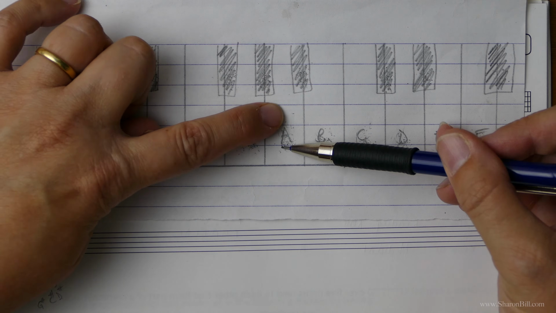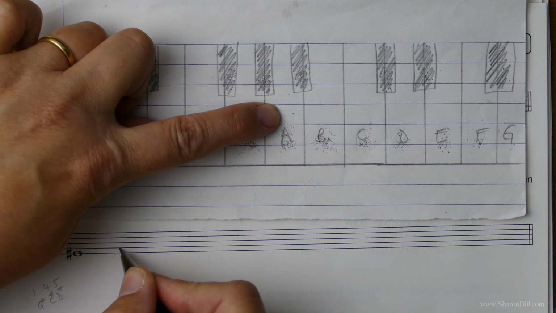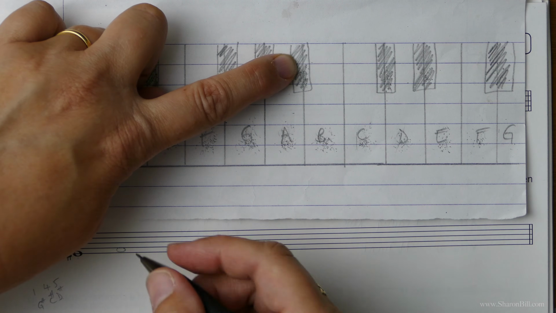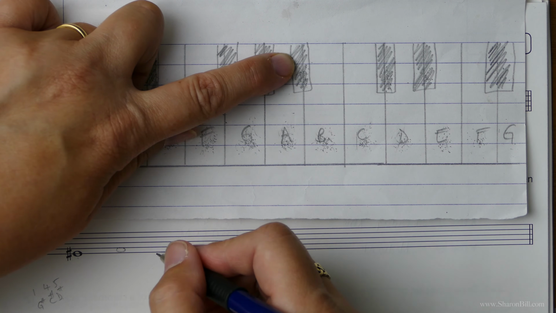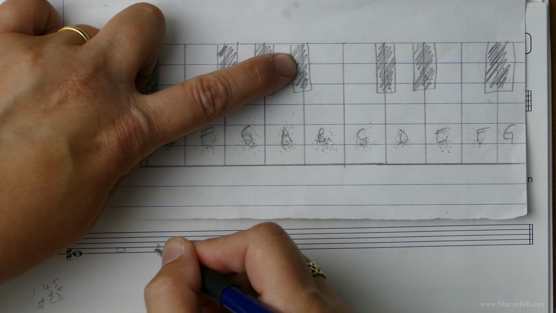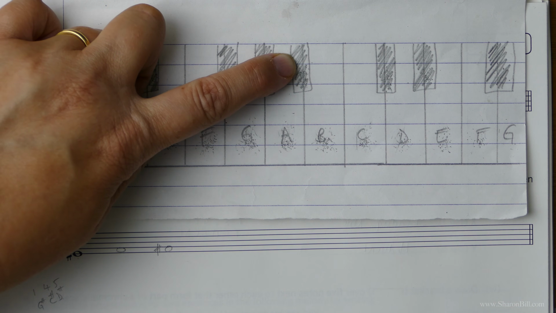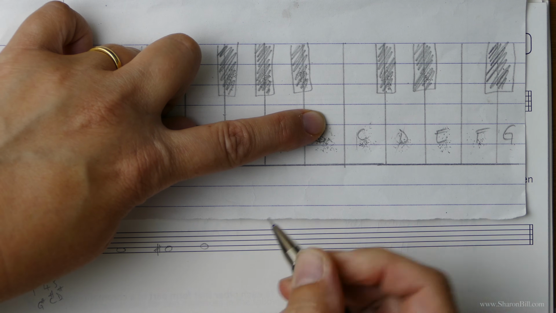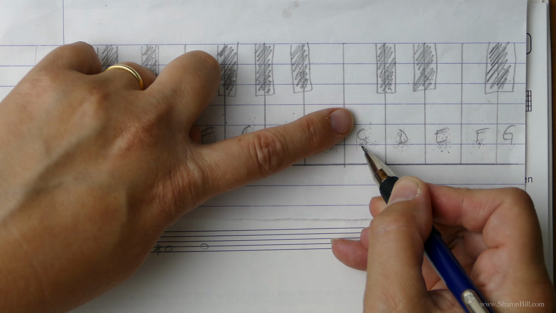So the next note that we need is an A. Then we want the next one, we'll say A sharp. You could call it B flat, but we might as well just stick in sharps. It's a natural progression really. Then we want a B. Then we want a C.